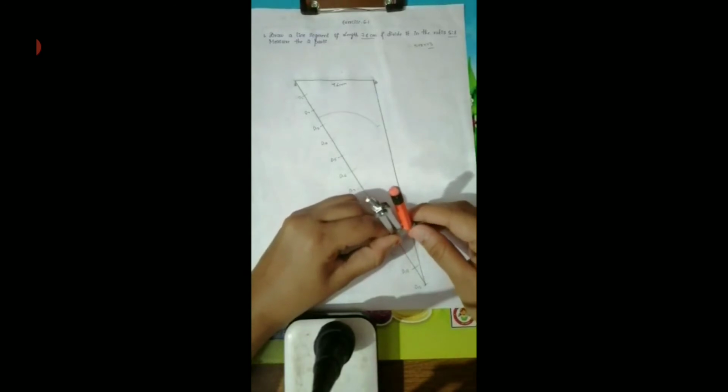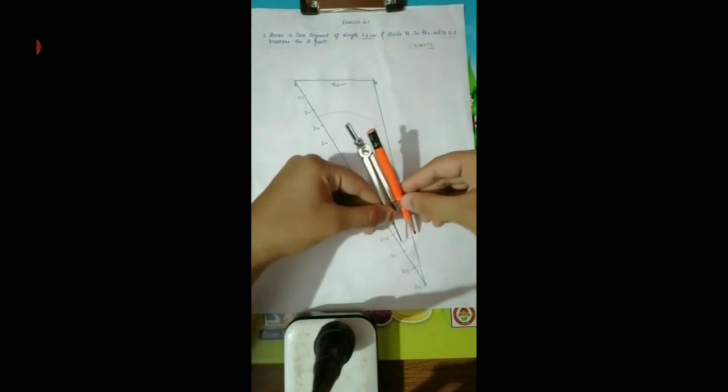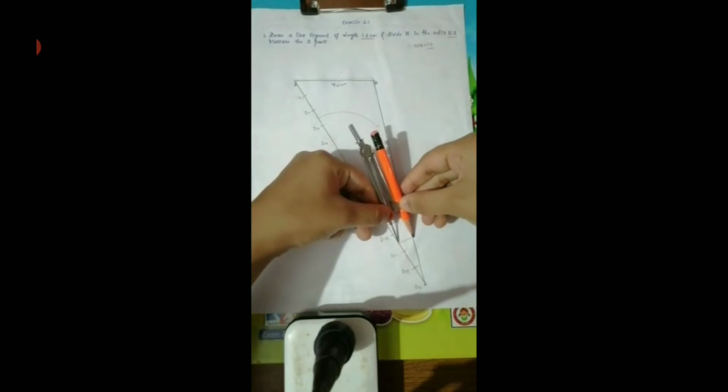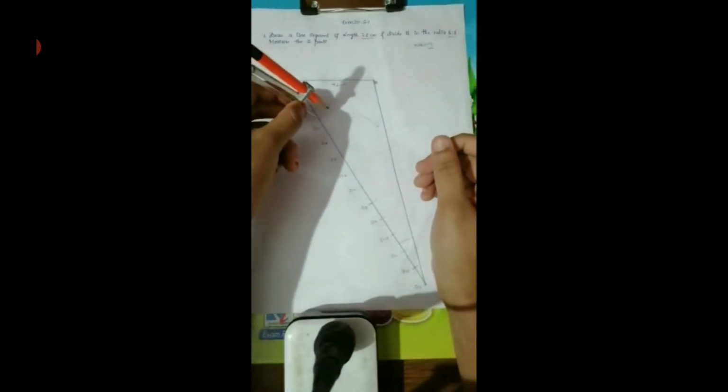Next, find the angle made at the point B, A13. See this angle, like this way you measure, and with the same measurement you cut the previous curve drawn at the point A5.